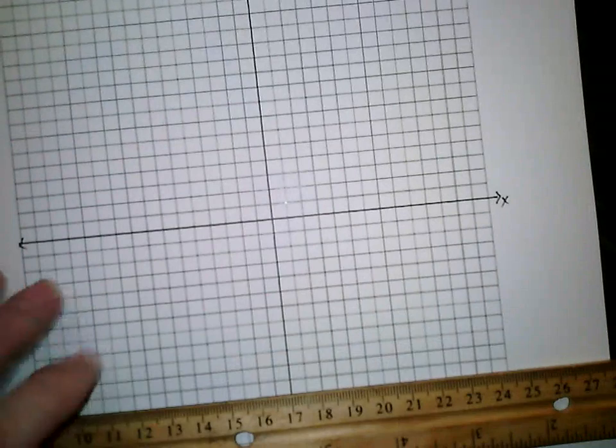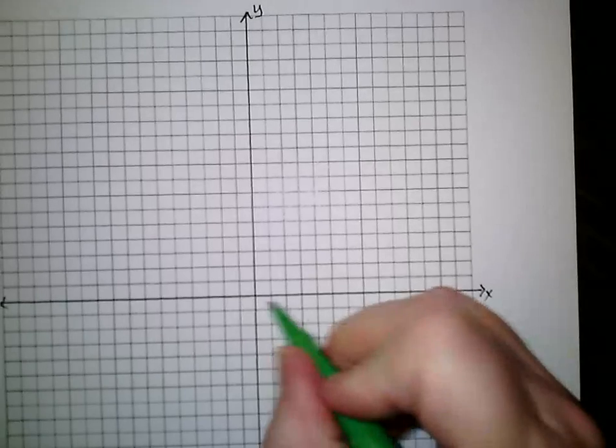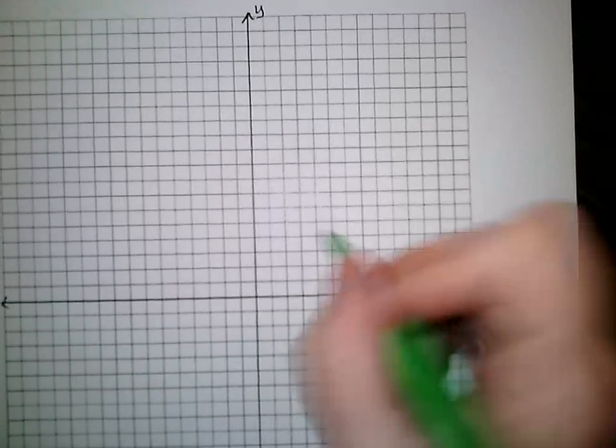There we go. So 4, 4 is going to be an open circle. 1, 2, 3, 4. 1, 2, 3, 4. Right there.